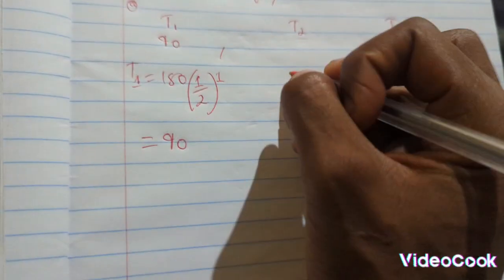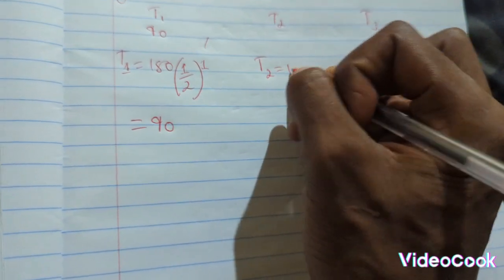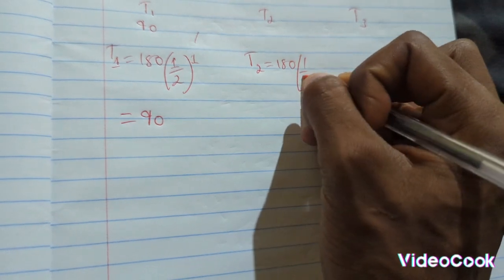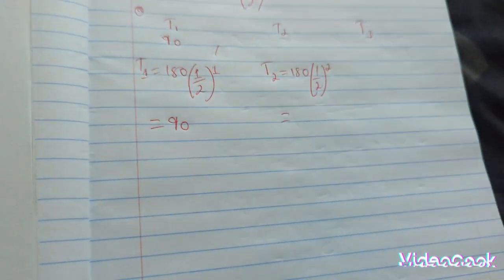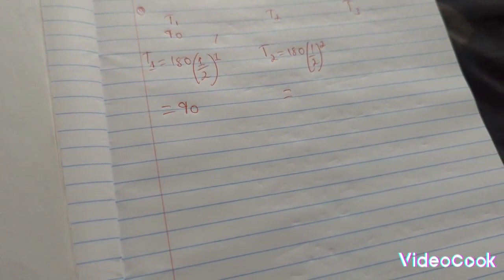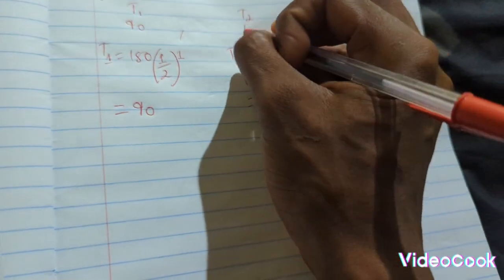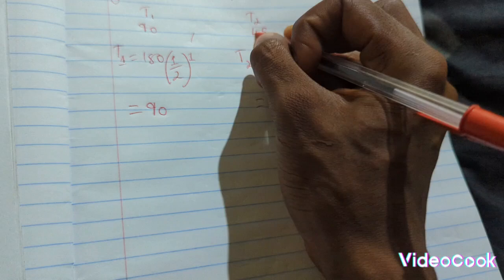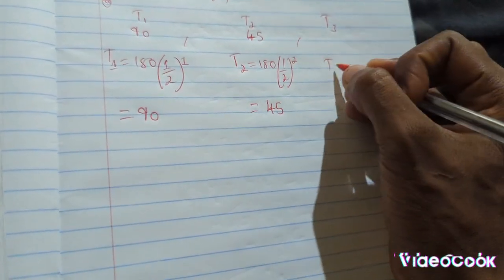The second term we do the same. T second is 180 times 1 over 2 to the power 2. What are we going to get? 45. So our second term is 45. The third term we do the same.